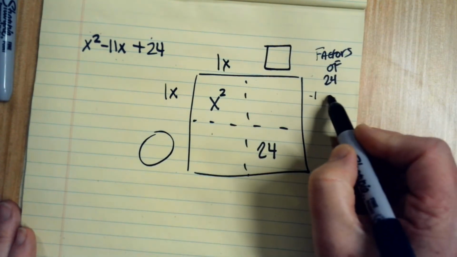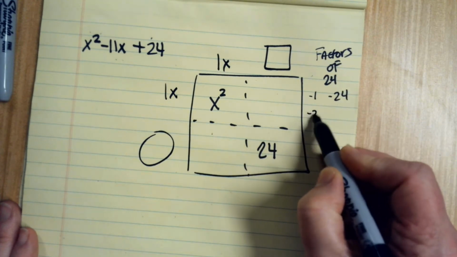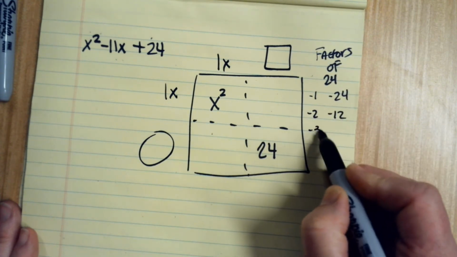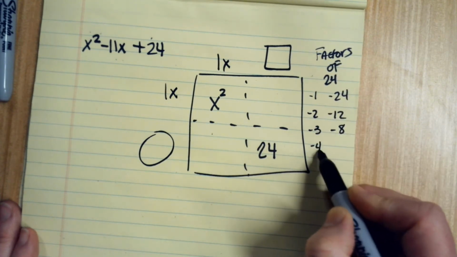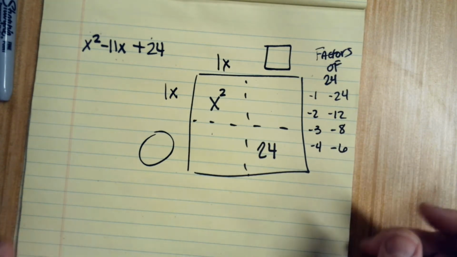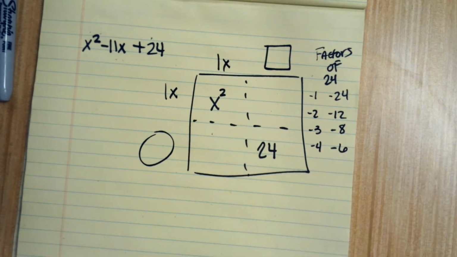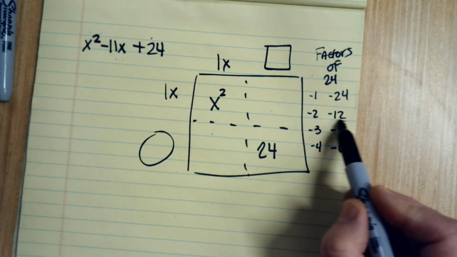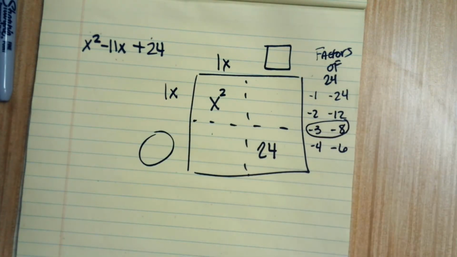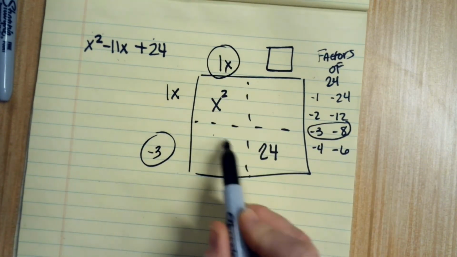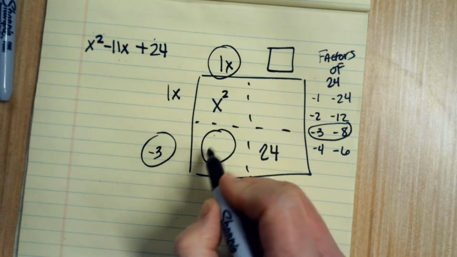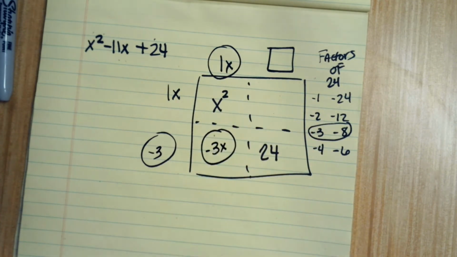So it could be negative 1 and negative 24, negative 2 and negative 12, negative 3 and negative 8, negative 4 and negative 6. How do you know which pair you want? Well, you want the pair that's going to combine and give you that negative 11. And that's going to be negative 3 and negative 8. So if I place the negative 3 here, then to find the area of this section, I do negative 3 times 1, which is negative 3x.